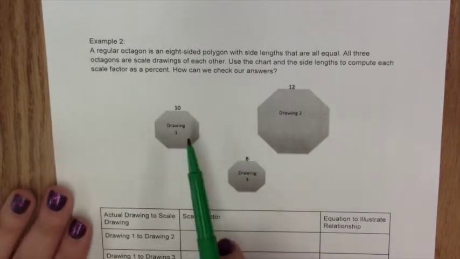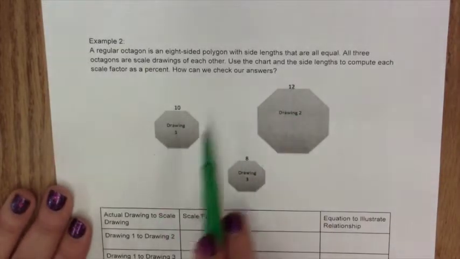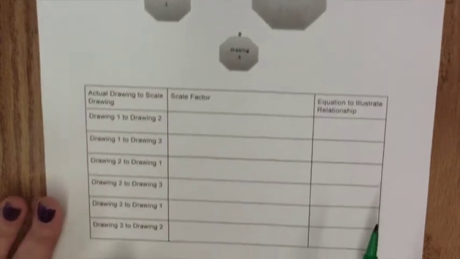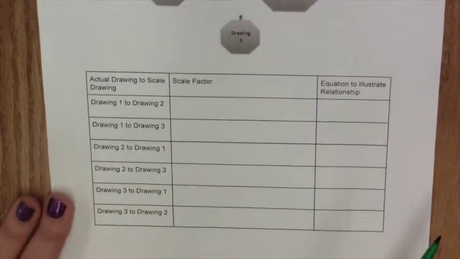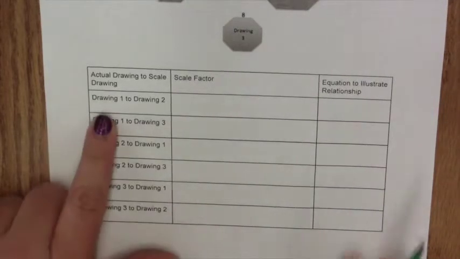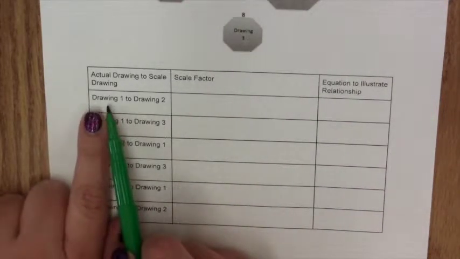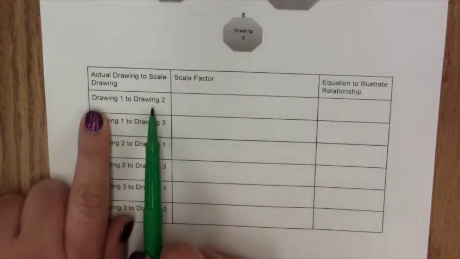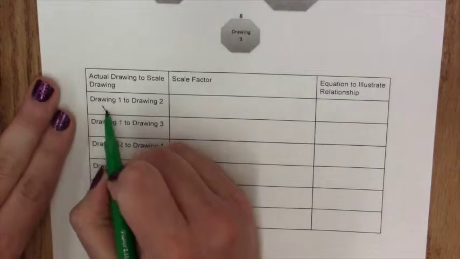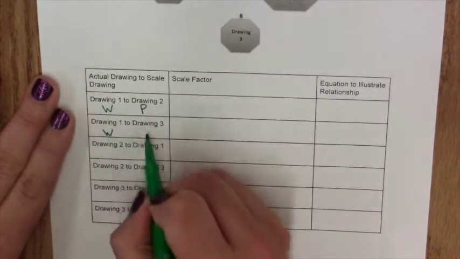All right, so we're going to find scale factors between these different drawings. To do that, you're going to need to copy down the chart that is also on your Canvas page. As we're doing this, we're starting at drawing 1, or whatever's listed first, and going to drawing 2. So we're going from our whole to our part. So I'm going to go through and label all of these whole and part.